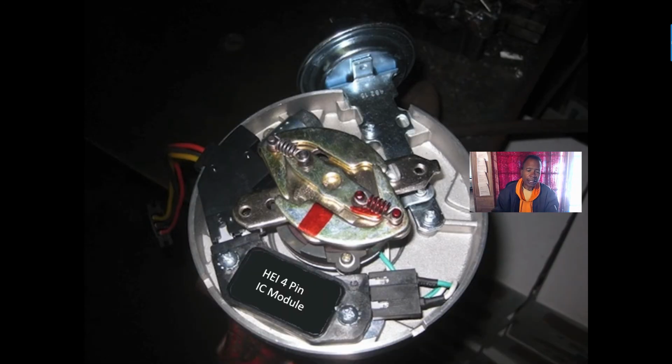Now, here is the HEI circuit after a set of points. Right here is the vacuum advance and centrifugal weights. The vacuum advance works off vacuum. We advance the timing by pulling the breaker plate. This is centrifugal advance, which works off RPM speed. Both these components help advance the timing under certain driving conditions.